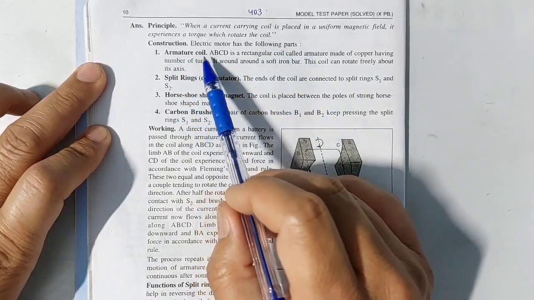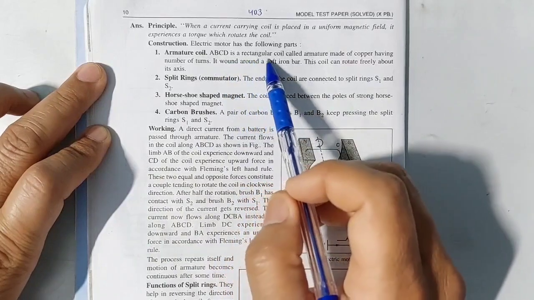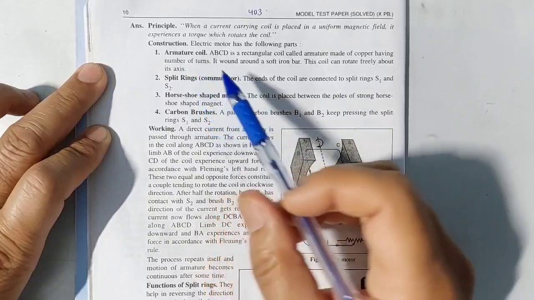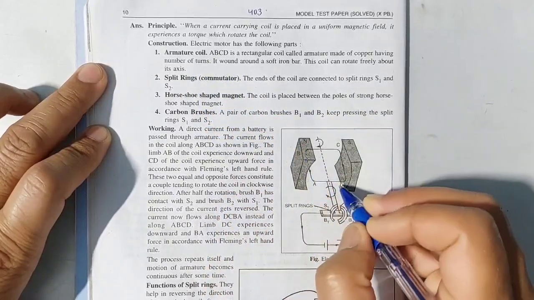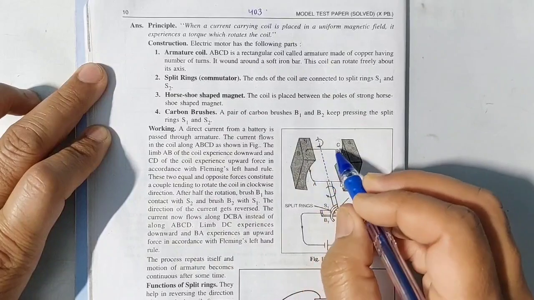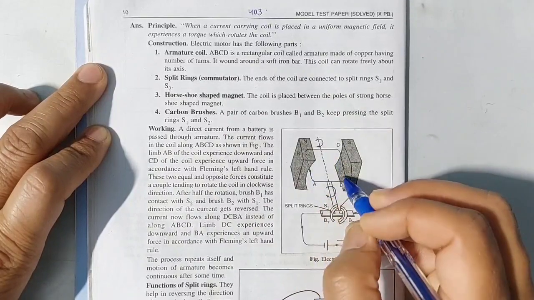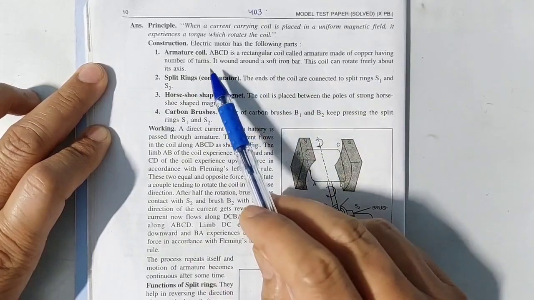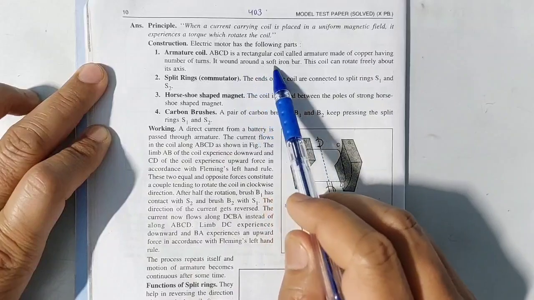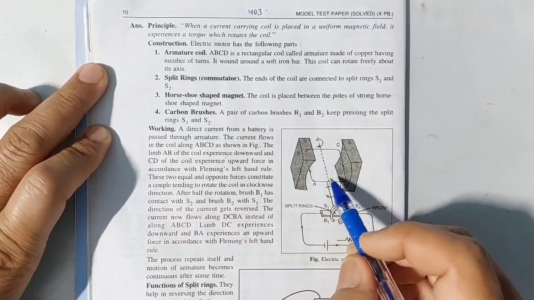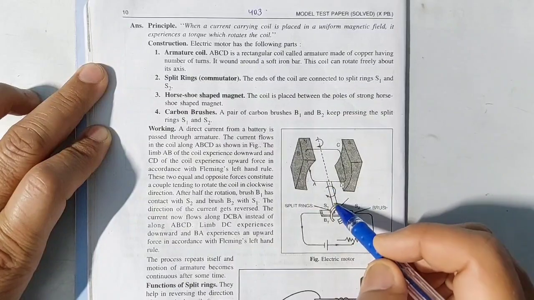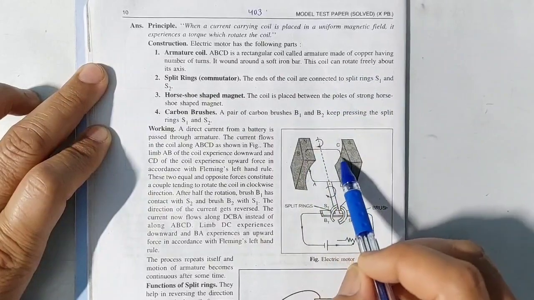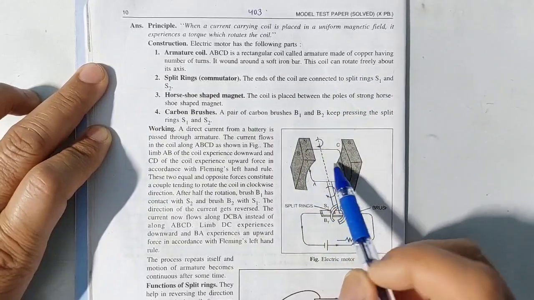Armature coil. ABCD is a rectangular coil called armature, which is made of copper having a number of turns. It is wound around a soft iron bar. This coil can rotate freely about its axis.